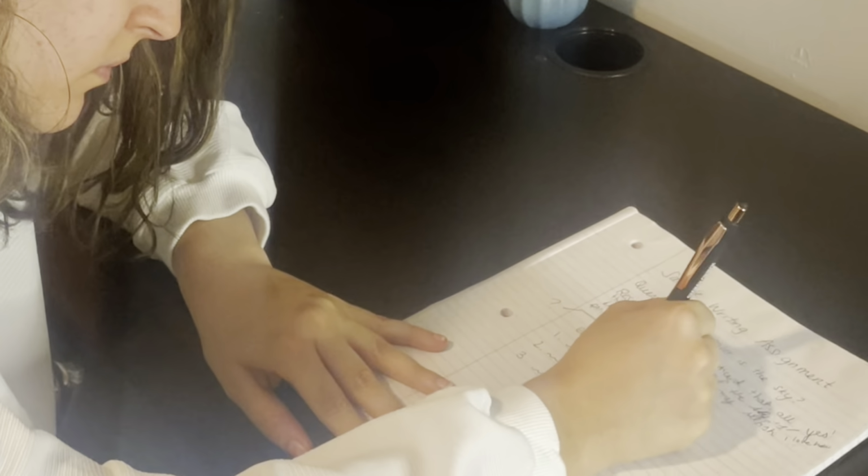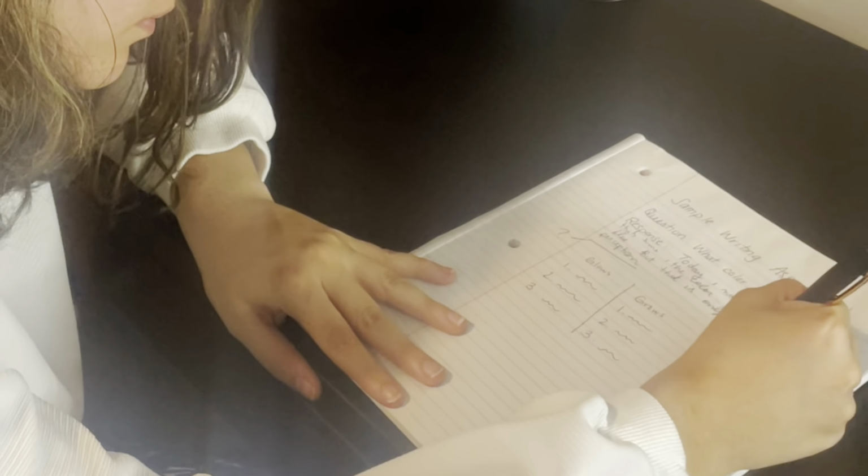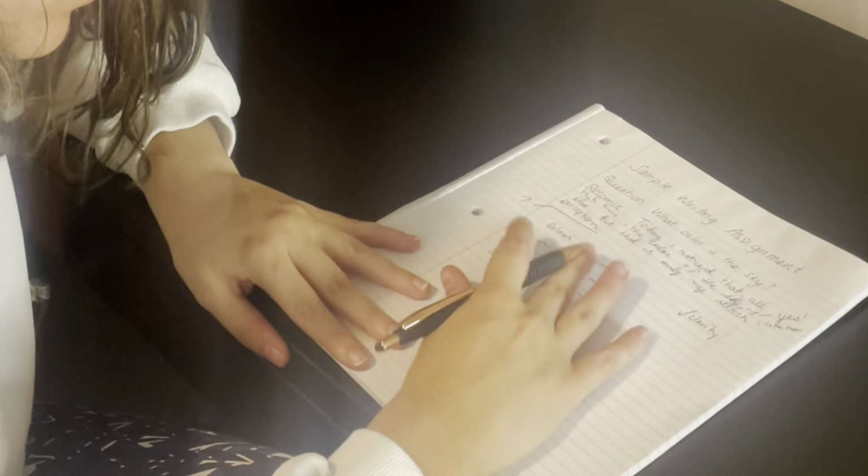Your notes should consist of glows, which are positive notes, and grows, which are notes to advise improvement. I would also say to limit it to a maximum of 3 grows and 3 glows each so that students are not overwhelmed with information. When meeting with the student for the writing conference, have students take a look at their writing and look at all the feedback that you have given them.